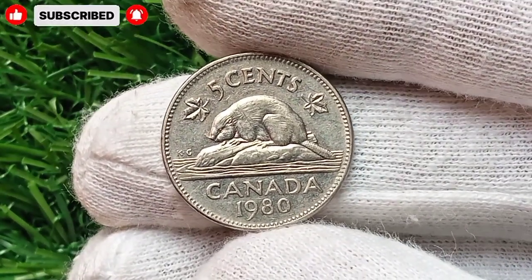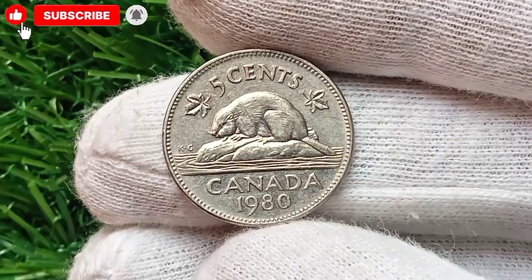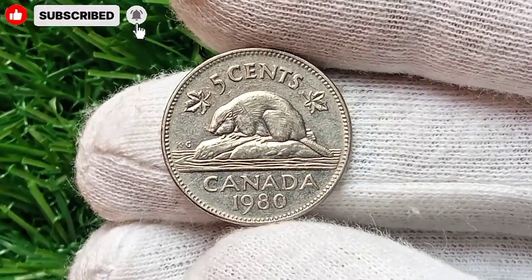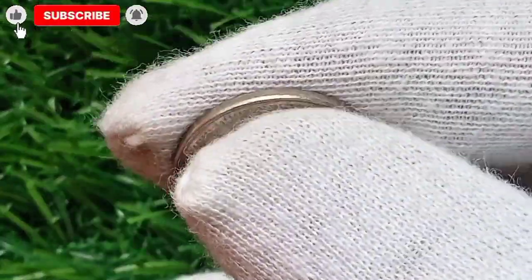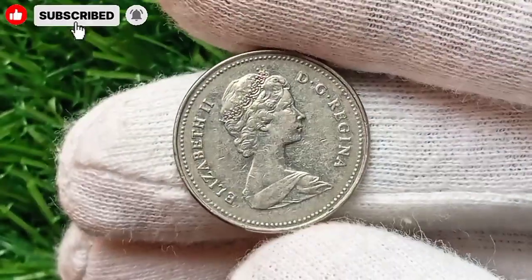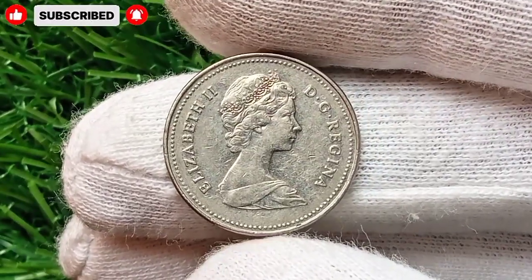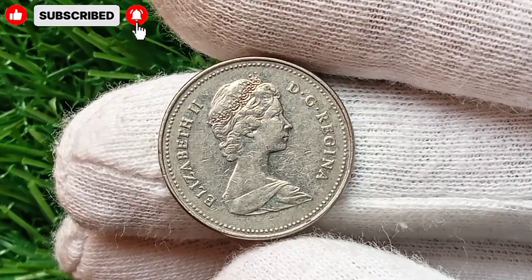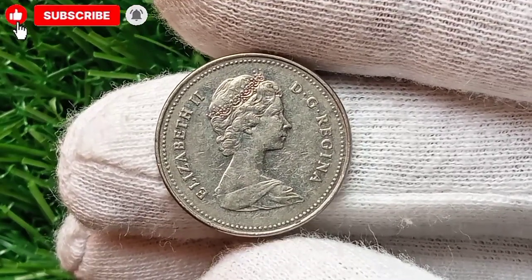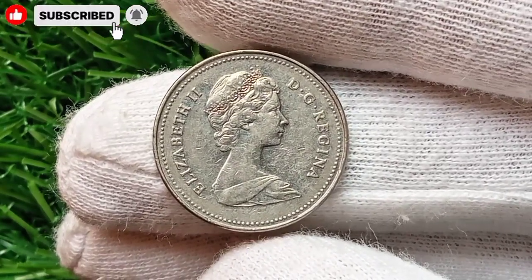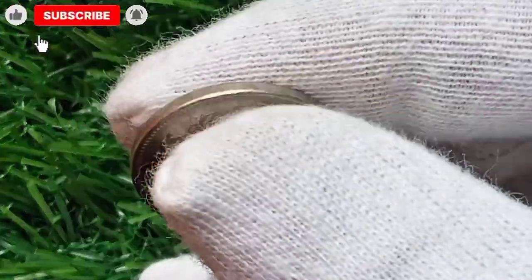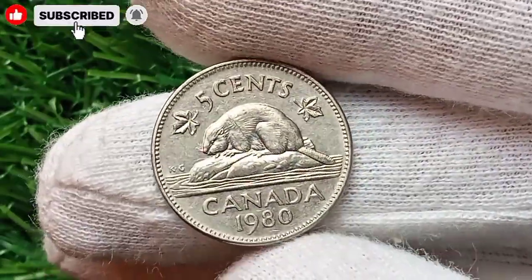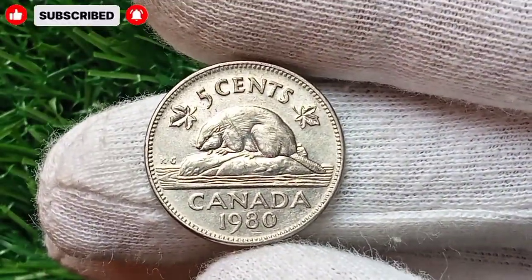The coin is made of pure nickel, something many countries had abandoned by that time due to cost and scarcity. But Canada continued to use nickel because the country had one of the world's richest nickel supplies. By 1980, the Royal Canadian Mint was facing rising metal prices, fluctuating international markets, and pressure to reduce production costs. This coin represents the moment right before Canada started seriously considering cheaper metal alternatives.